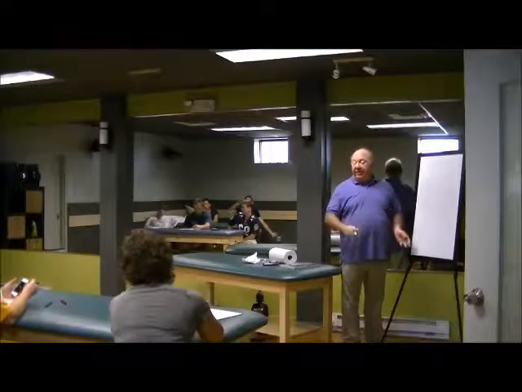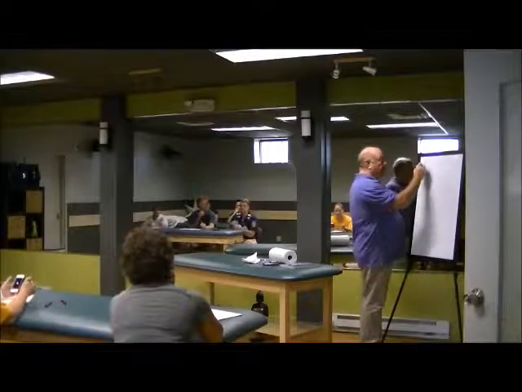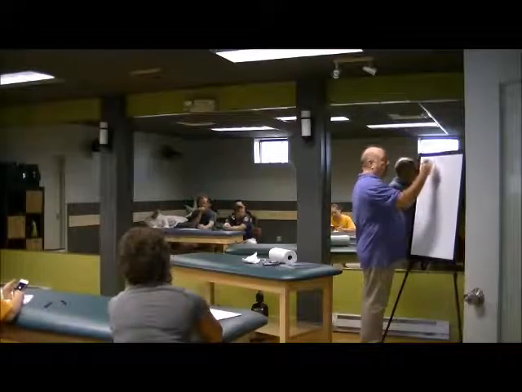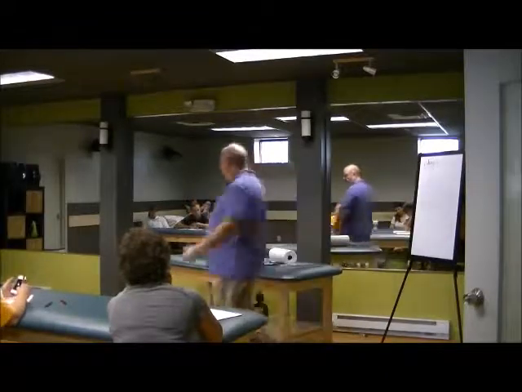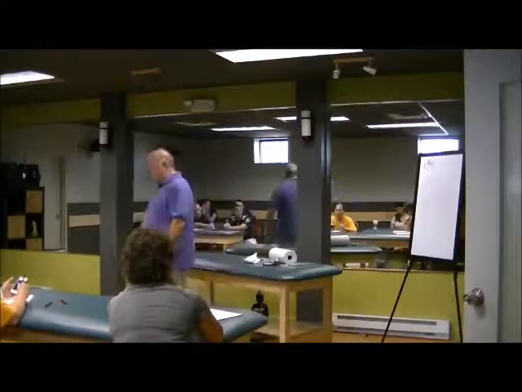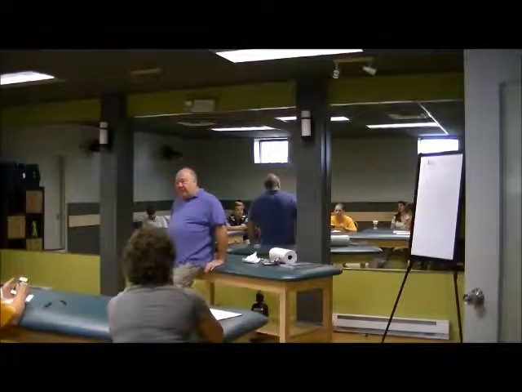You can either give me a generic type or just give me an exercise. Pulleys. Pulleys, okay. Alrighty. What conditions would you use them on? Frozen shoulder. Frozen shoulder, okay. Anything else? Post-surgical. Post-surgical, anything else?